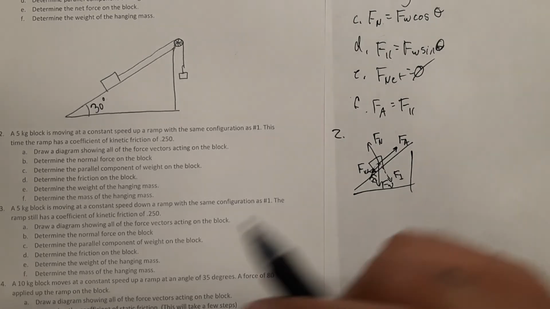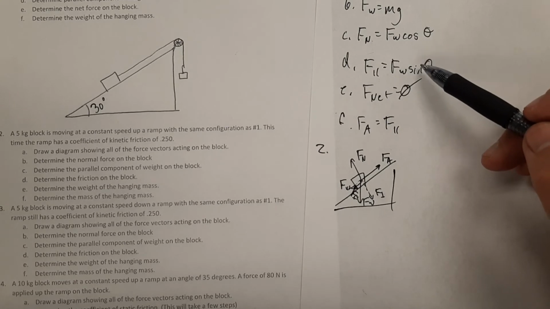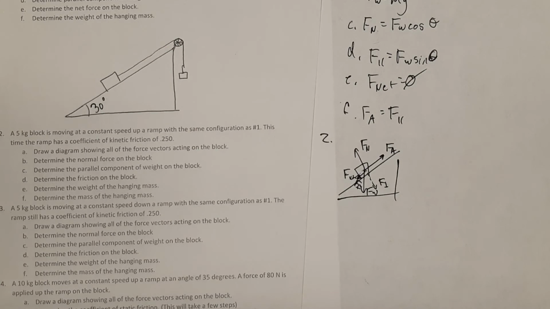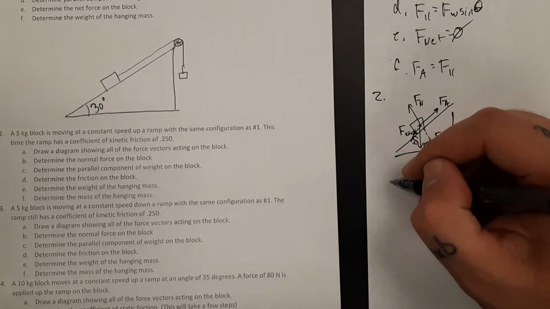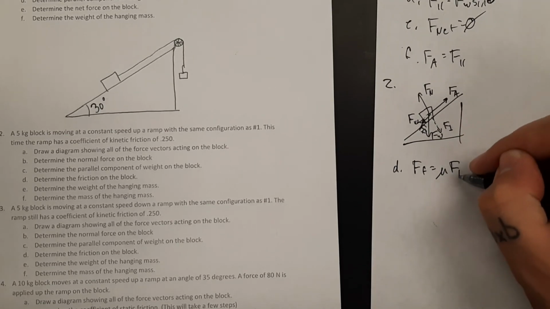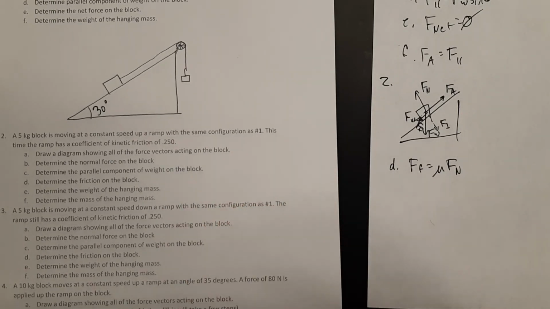For a lot of these calculations here, normal force on the block, hey look, we already got a thing for that. Parallel component, we already got a thing for that. Net force, wait, no, friction on the block. Okay, so friction on the block, this is part D. So friction force is just your coefficient of friction times your normal force. Well, we've already got a coefficient of friction. You got 0.25 as our coefficient of friction. You got your normal force from earlier, so just multiply those two together. There you go. We got FF.